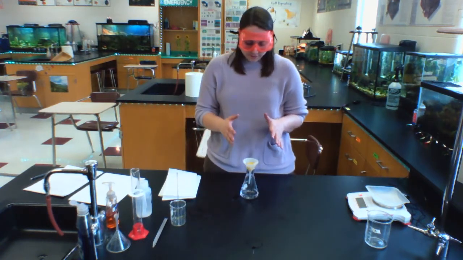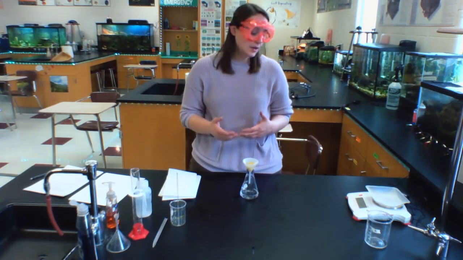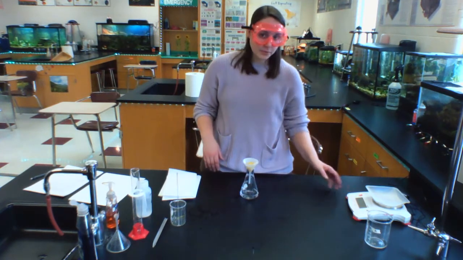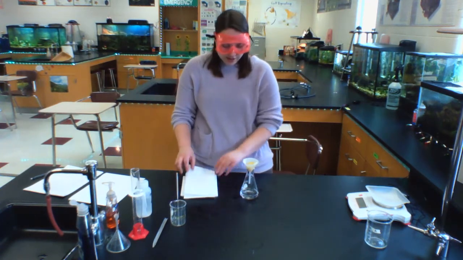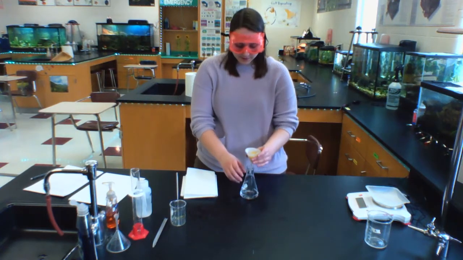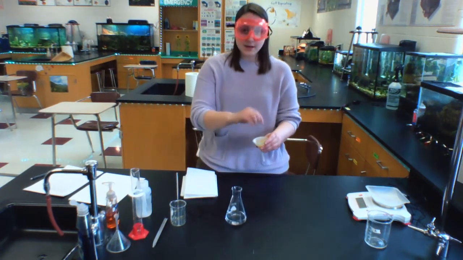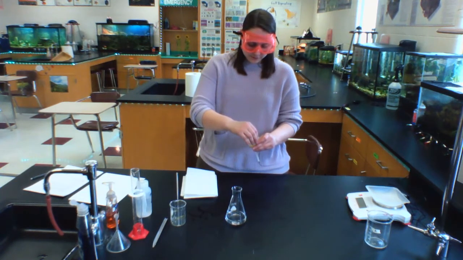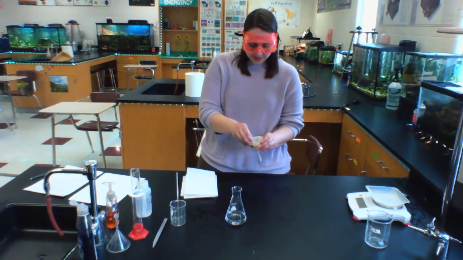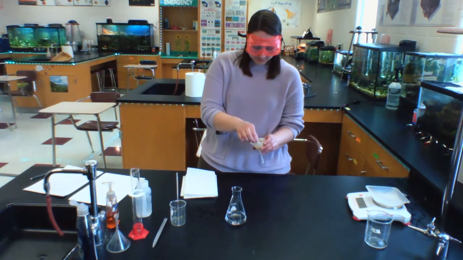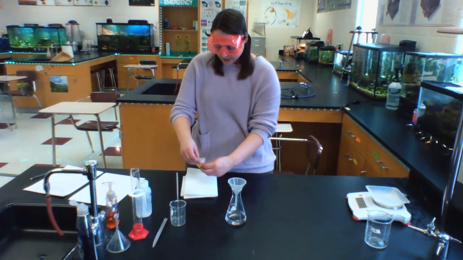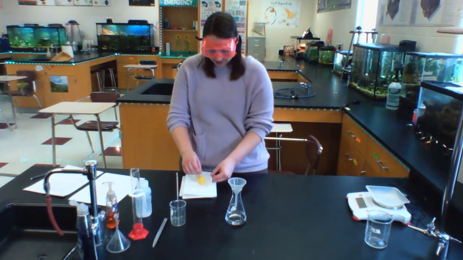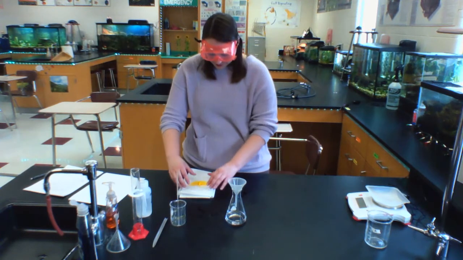So I want this to eventually be dry to the point that I could measure how much I have of the product using my electronic balance. So in order to help it dry, I am going to actually take the funnel out of the Erlenmeyer flask. I'm then going to take my filter paper out of the funnel very carefully to not spill anything. And now that I have my filter paper out of my funnel, I'm going to unfold that filter paper and I'm going to leave it to dry on my paper towel here.